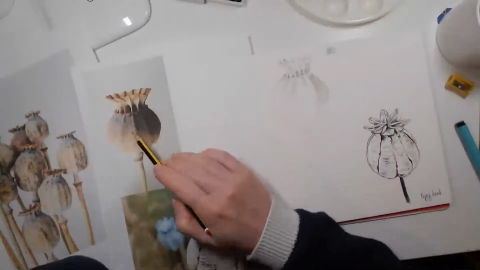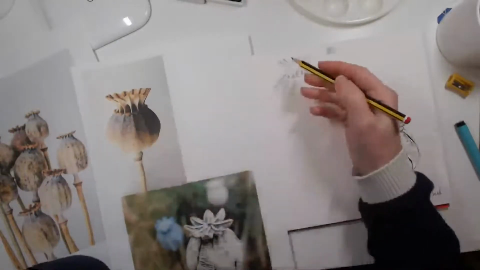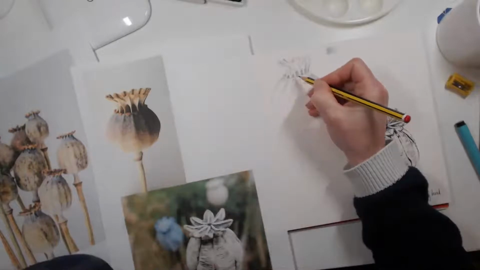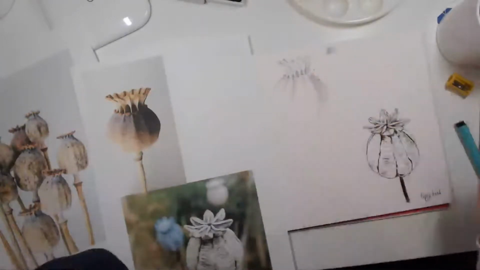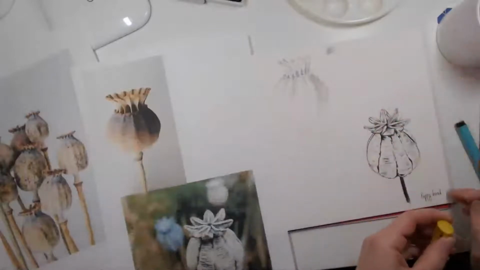And then you've almost got really small white lines under each bit. So what you can do is make sure that your pencil is really sharp. That's going to help a lot.